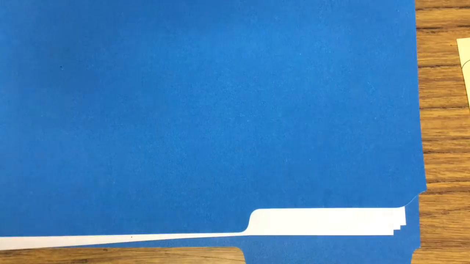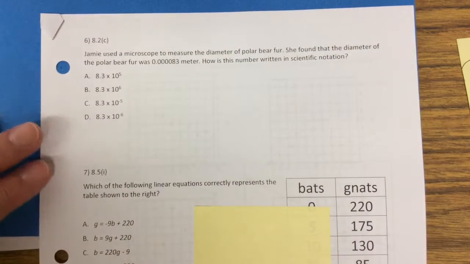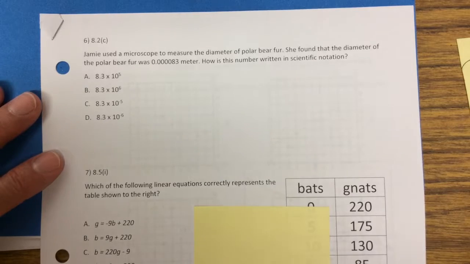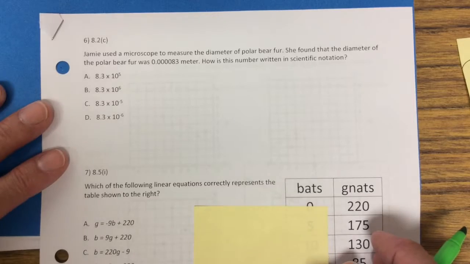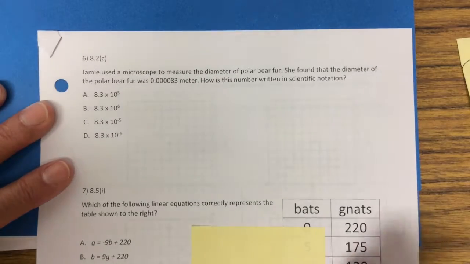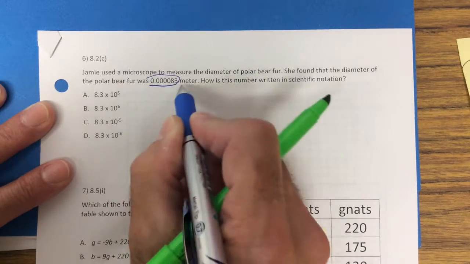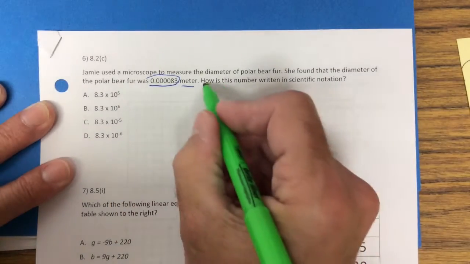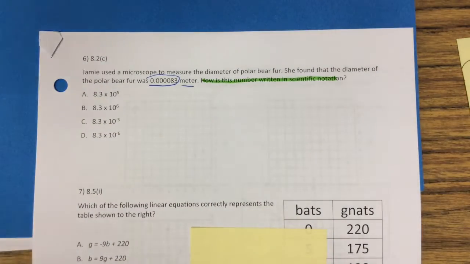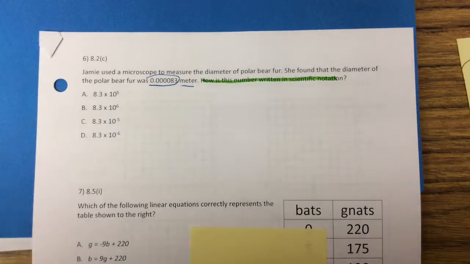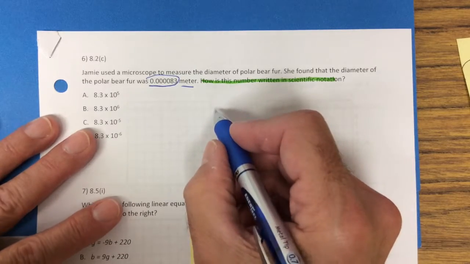And question 6 is the last one for this video. Jamie used a microscope to measure the diameter of a polar bear fur. She found that the diameter of polar bear fur was 0.00000083 meters. How is this number written in scientific notation? Well, I'm going to tell you it's the thickness of polar bear fur, so it has to be something really small. We're just measuring how thick it would be.